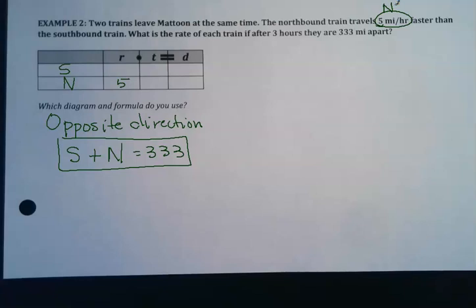It's 5 miles an hour faster than the southbound train, so this is not just going to be 5. So for the northbound train, we want to do 5 plus S. Is that what I heard?